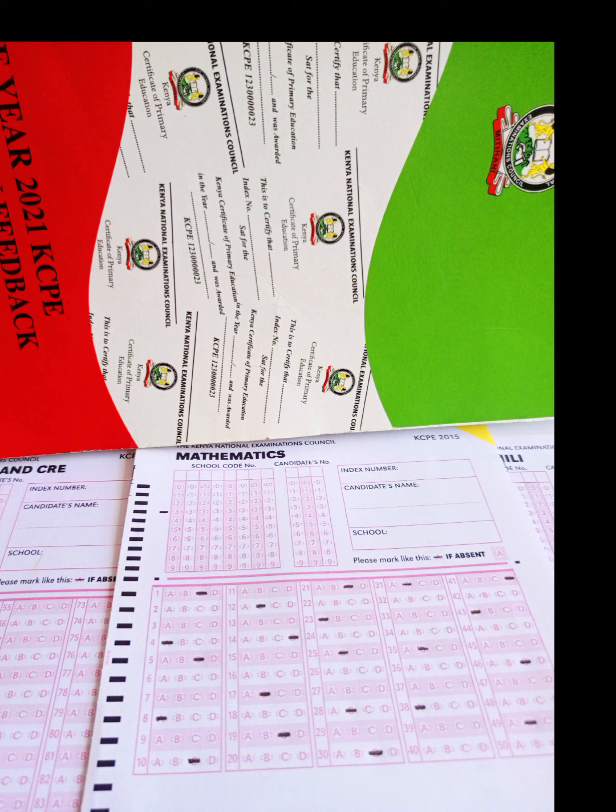Then ensure that you choose only one correct answer. There is no day we'll have a question with 2 answers. Just mark one correct answer. And something else, mark right inside the provided box. Do not mark outside the box.